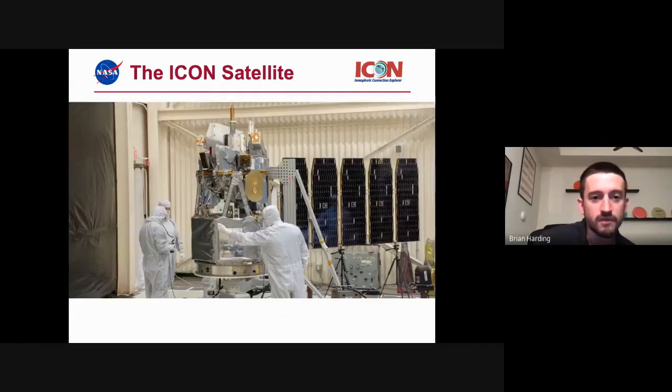Here's just a picture of the fully integrated ICON satellite. It's actually upside down, so the instruments are here on what is the bottom, looking out onto the horizon. Here's MIGHTY A and MIGHTY B. Here's the IVM, and the two ultraviolet instruments are harder to see here. But there they are.